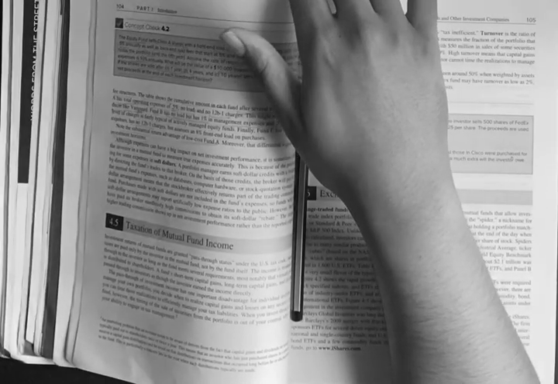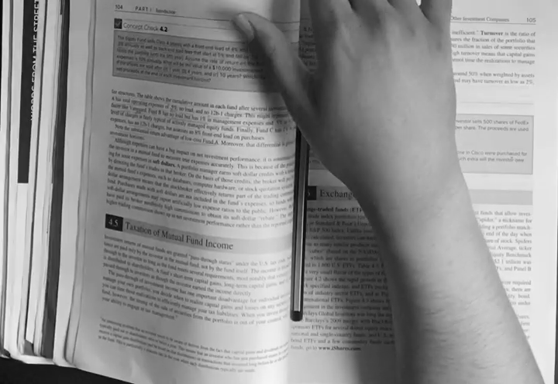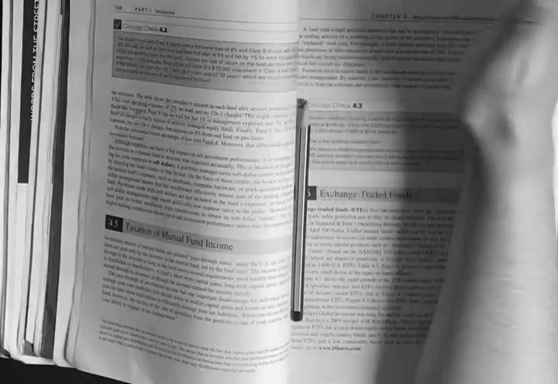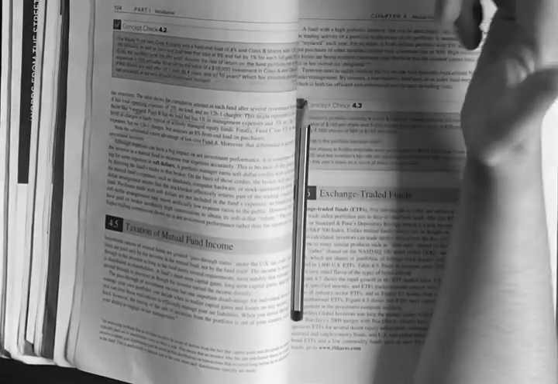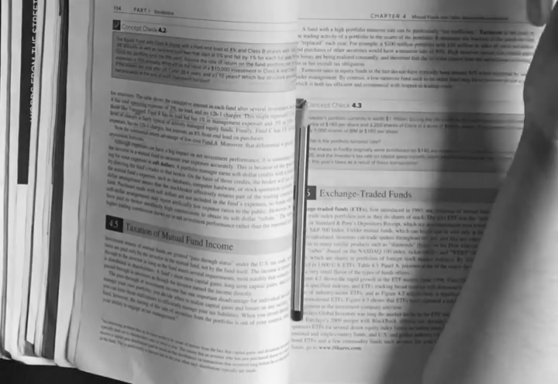So back-end load starts at 5% in year 1. If you're taking the money out of the portfolio in year 1, it will be 10,000 times 1.095 to the power 1 times 0.95.